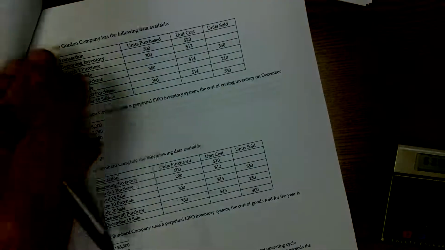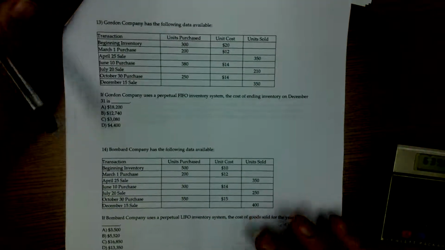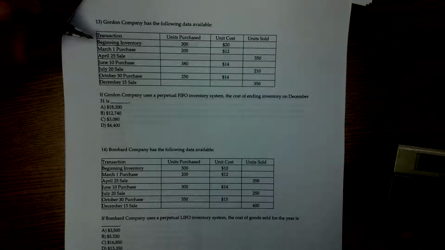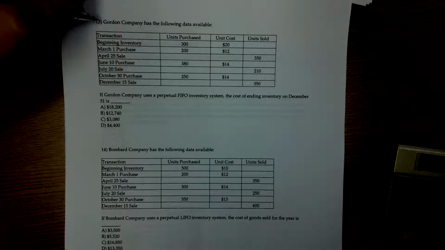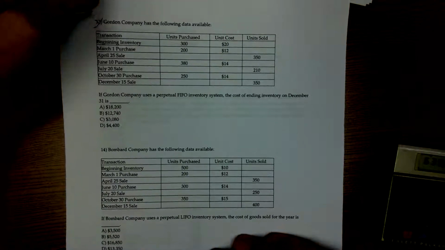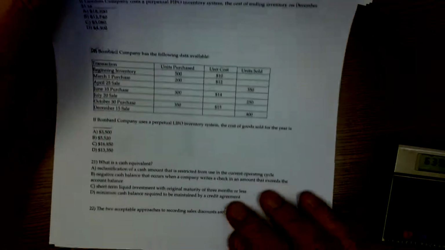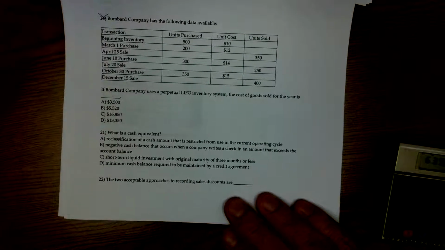All right, number 13. Gordon Company has the following transaction data available. Beginning inventory, and this is actually from the inventory chapter, so we don't need to do these. These won't be shown on your test. So 13 won't be on your test. 14 won't be on your test. Number 21, what is a cash equivalent?